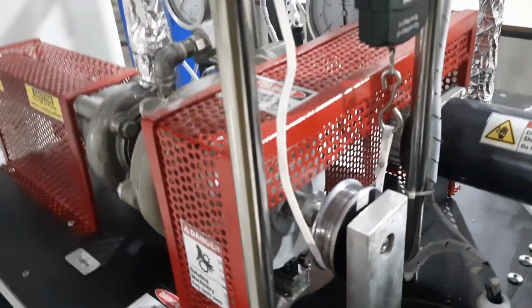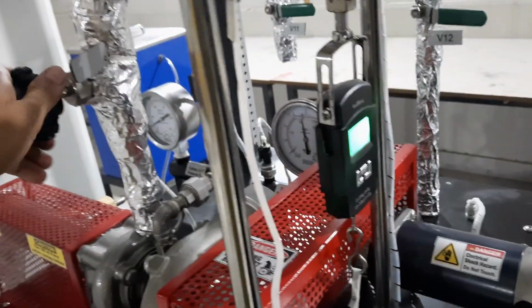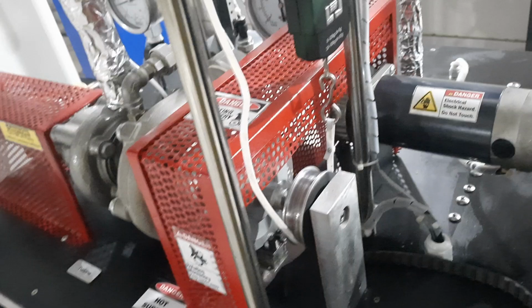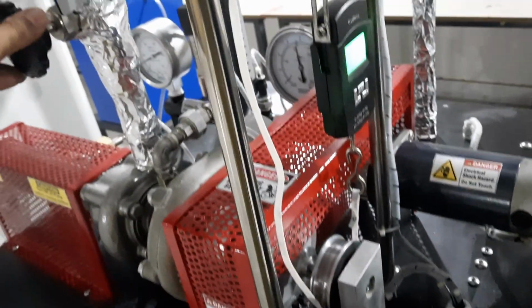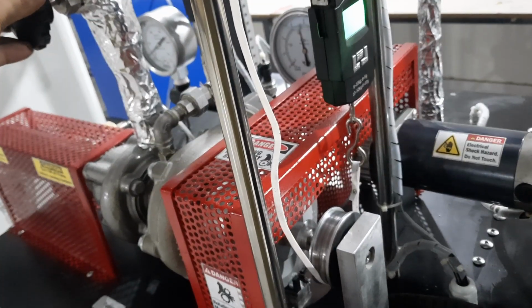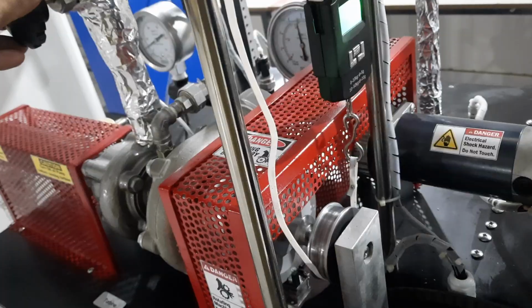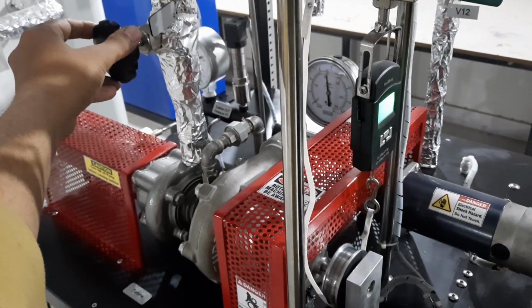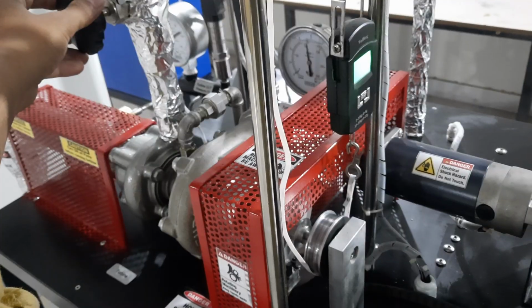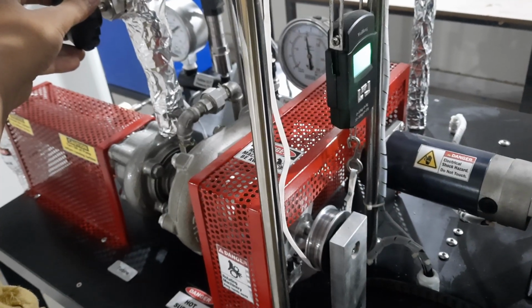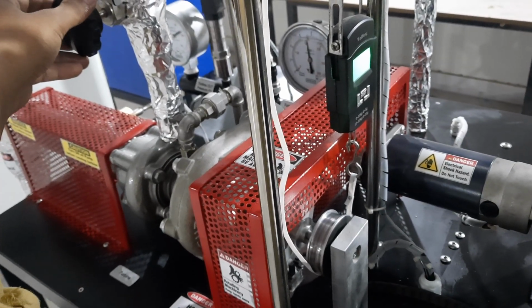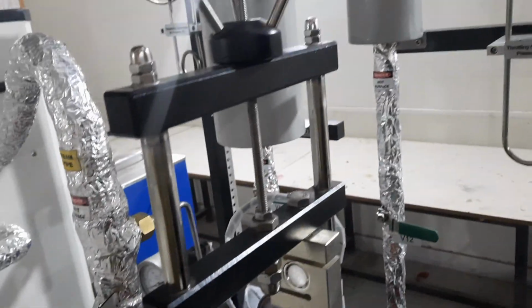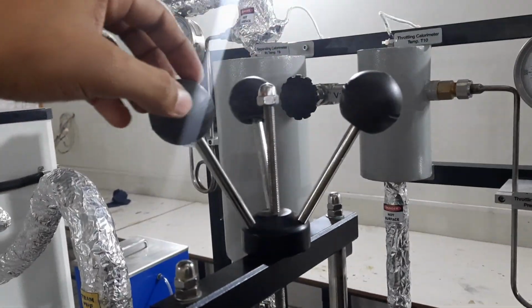Now it has zero load and I am turning this valve on. Now I will apply the load by rotating this knob.